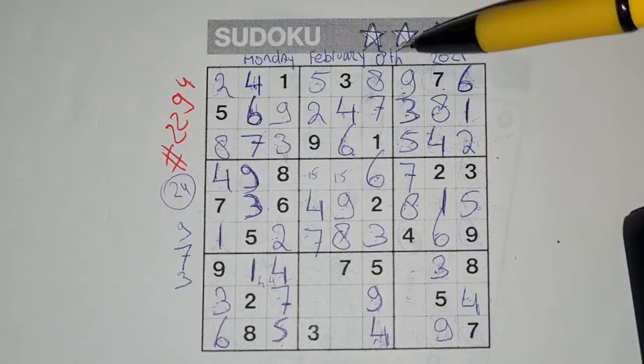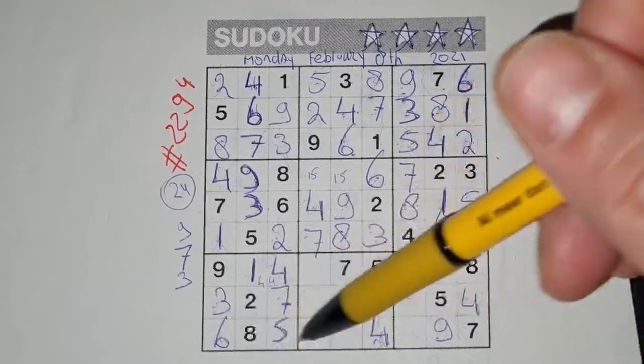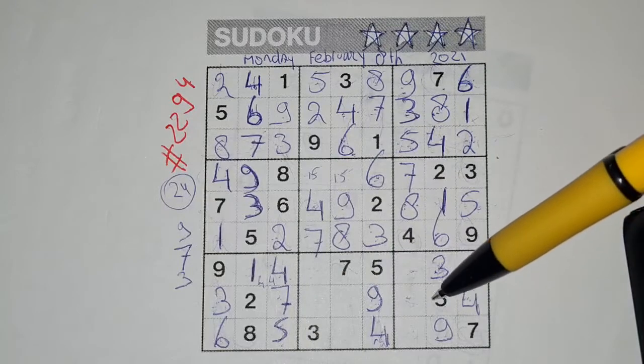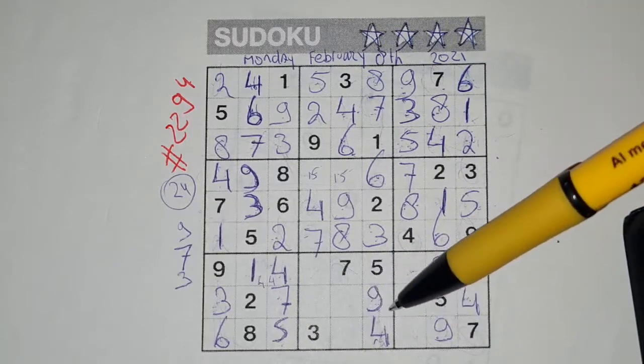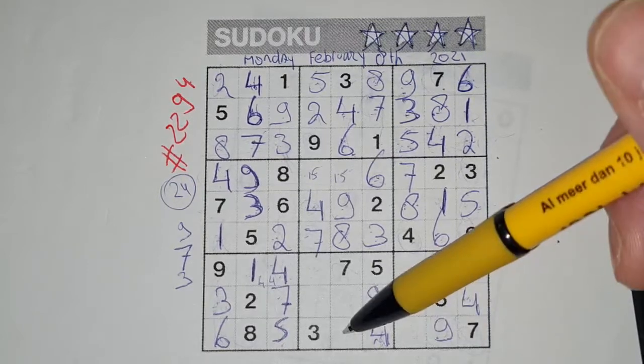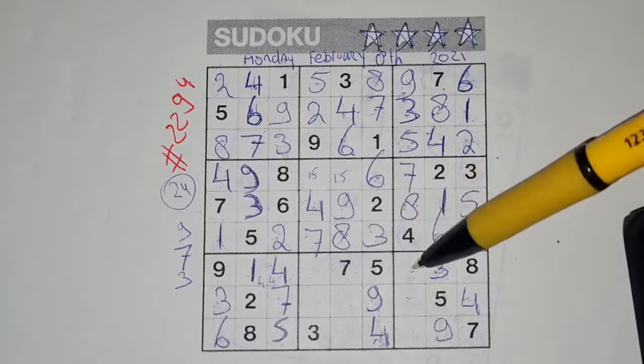So, 2 numbers left in the last row. 2 and the 1. Still cannot fill this yet. How about those two?